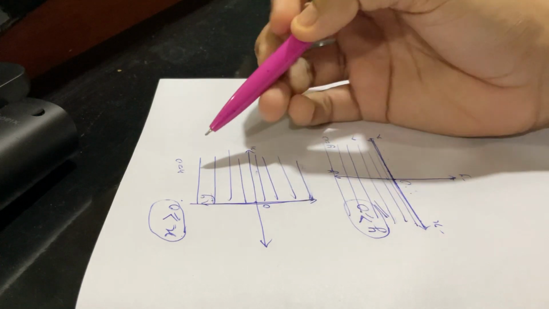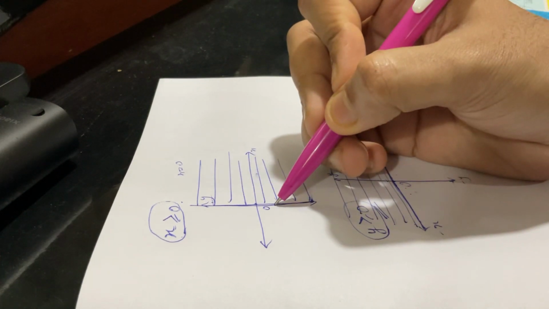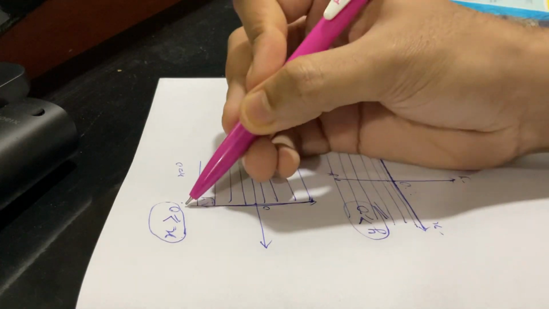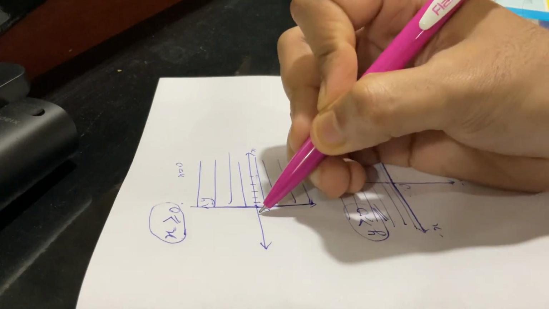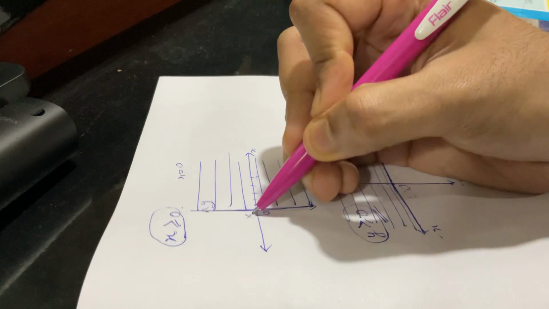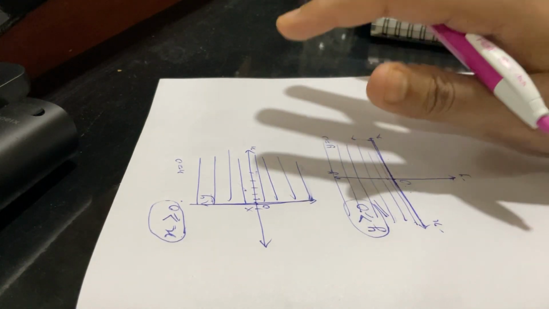Similarly for x greater than or equal to 0, everything towards the right hand side of the y-axis is x greater than 0. Can you see that x is 1, 2, 3, 4 on the right, and over here x is minus 1? So we'll not take these zones, we'll take these zones. So these were the basics.